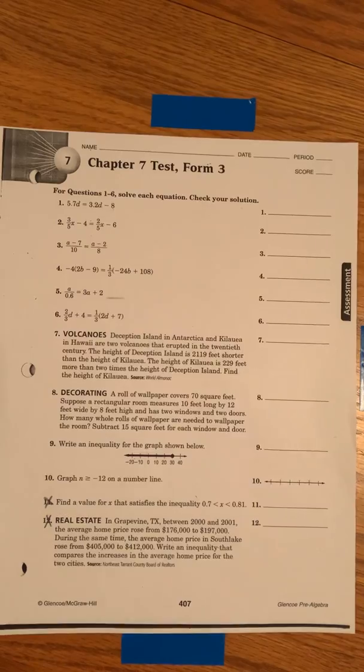Hi guys, we're going to check the Chapter 7 Test Form 3. There's not a lot of room on here and some of these equations are a little more involved, so I'm going to do them on notebook paper, but I just wanted to make sure you guys had the right paper.